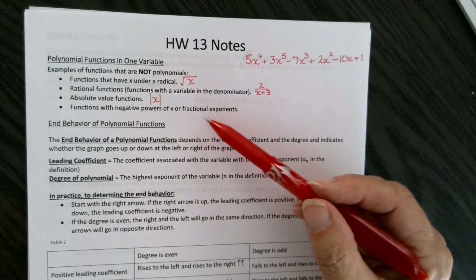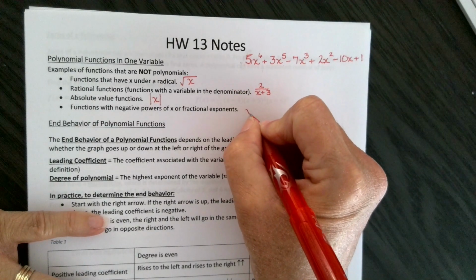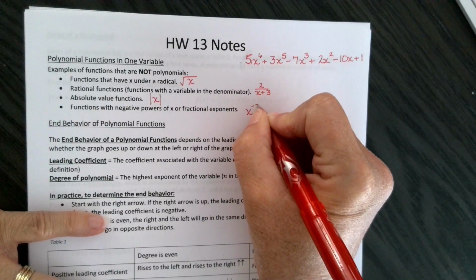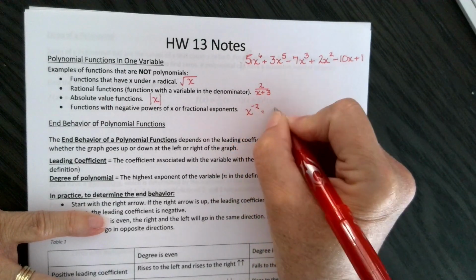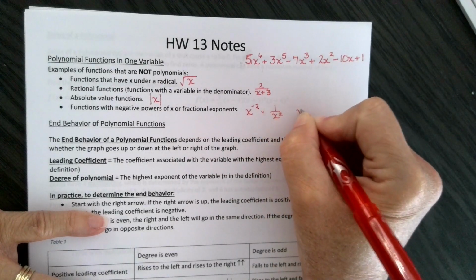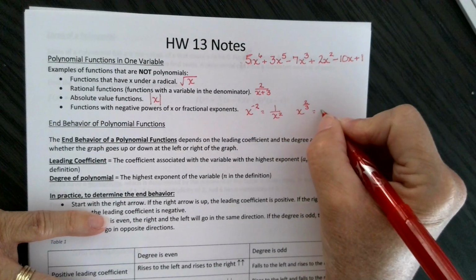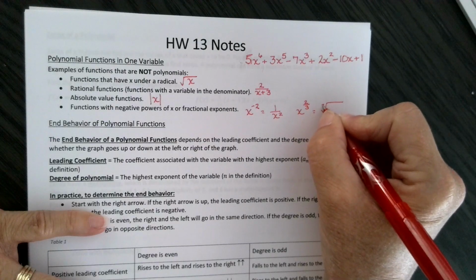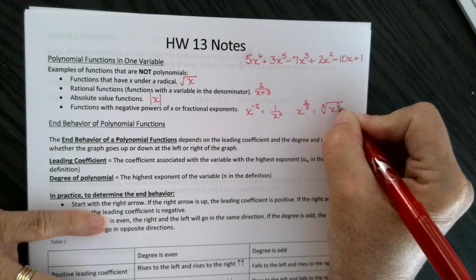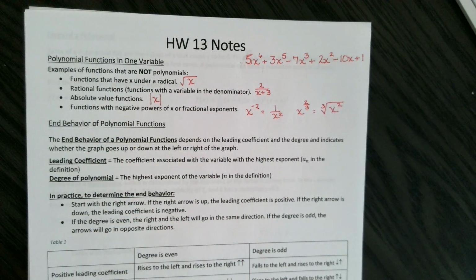Functions with negative powers of x or fractional exponents, because if you had something like x to the negative second, you can rewrite that as 1 over x squared. Or if you have a fractional exponent like x to the 2/3, well, now you have a radical, where you have something like this. So those are all examples that are not polynomials.